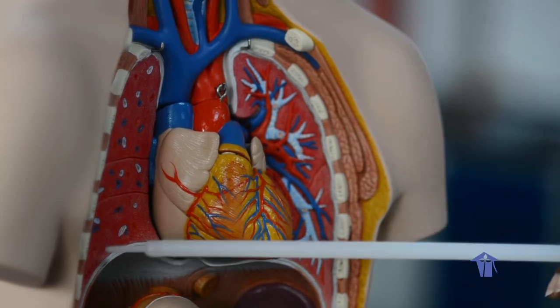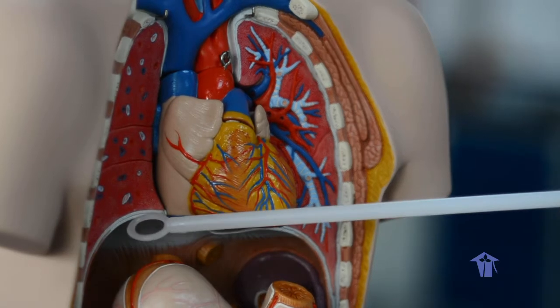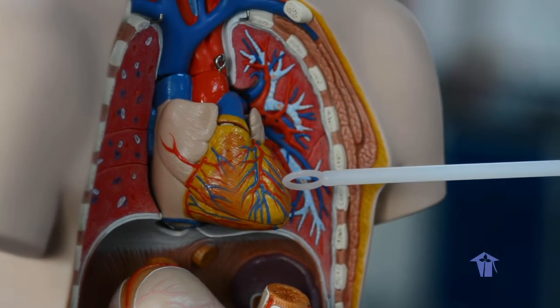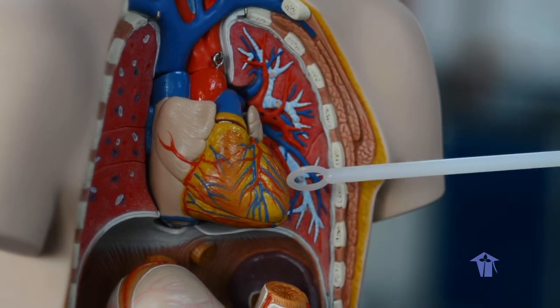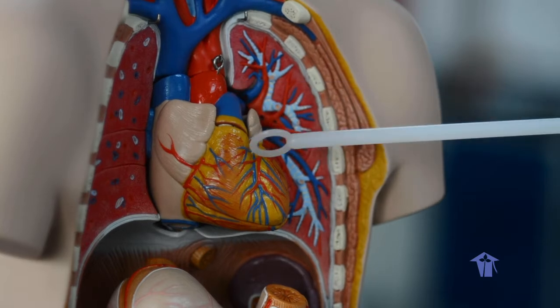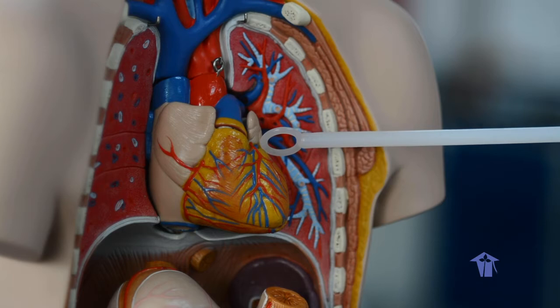Notice the thoracic cavity is separated from the abdominal cavity by this dome-shaped structure, the diaphragm. Look at the location of the heart. It is angled towards the left, but the bulk of the tissue of the heart is located in the center of your chest, or the thoracic cavity.